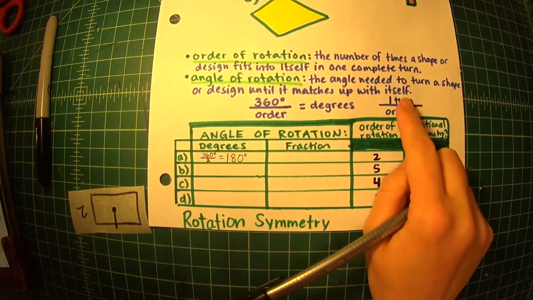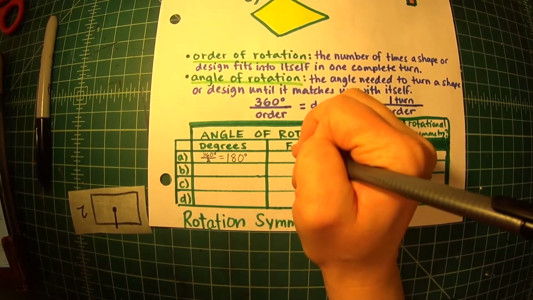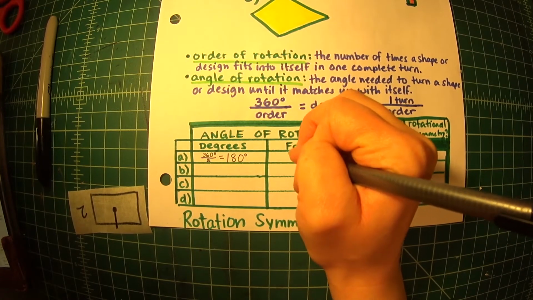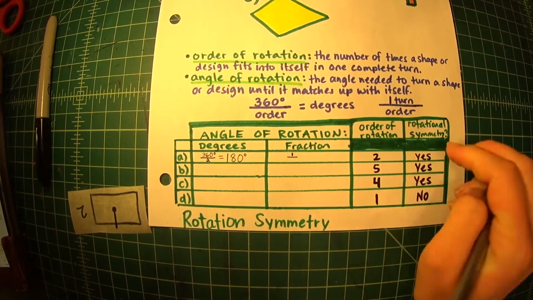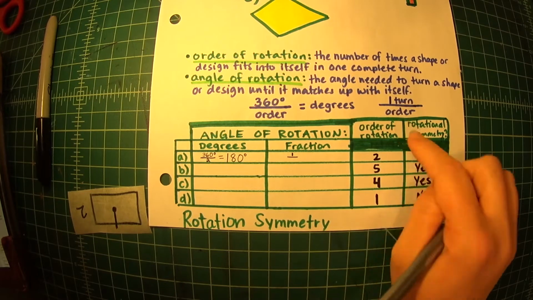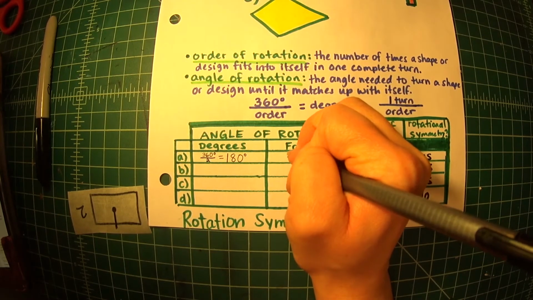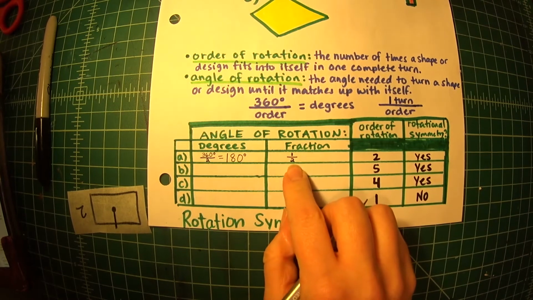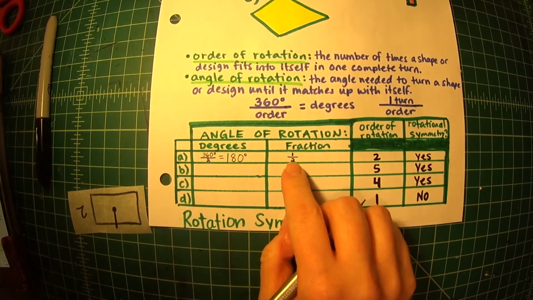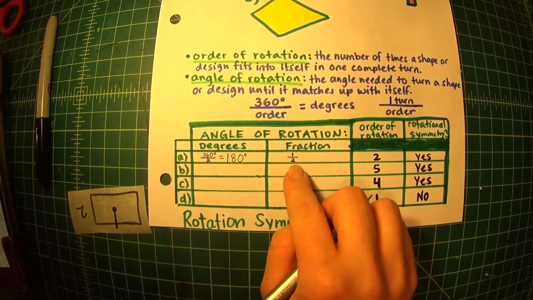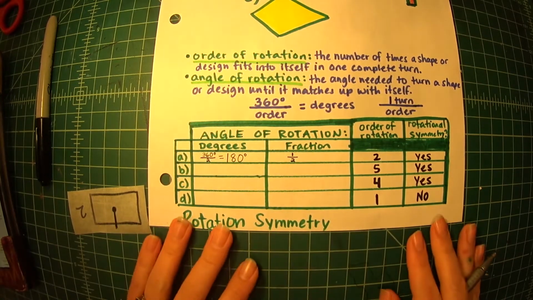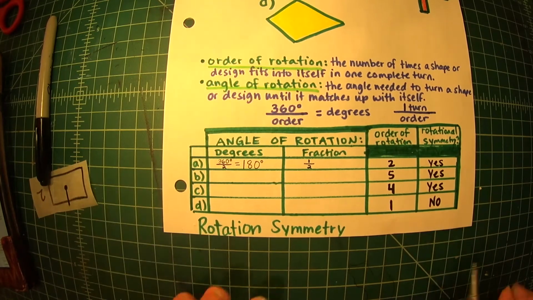Fraction is always 1 in the numerator because we're talking about 1 turn, and then over the order of rotation. So again, that was 2. Or in other words, I had to turn the shape half of a full turn before it matched up the first time. Then I turned it the other half to get back to start. So let's take a look at the next one.